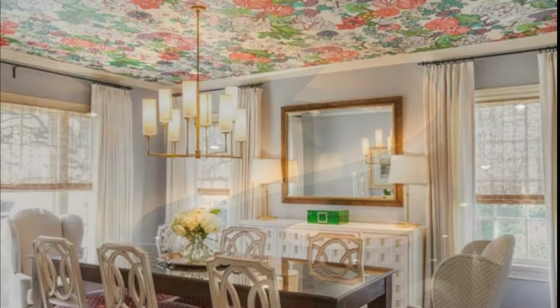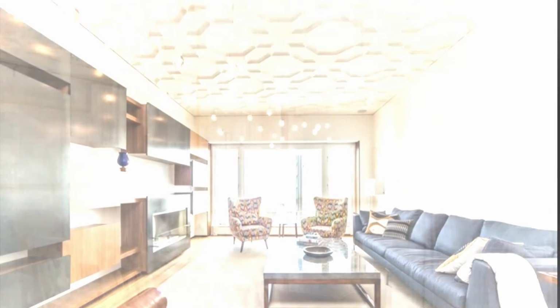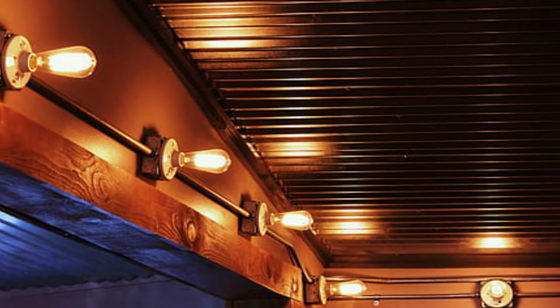Consider the height of the ceilings. Some of the ceilings are high and some are low. If your bedroom ceiling is low, you won't be able to use drop ceilings. Instead, you can paint it in brighter colors, plus add textures.